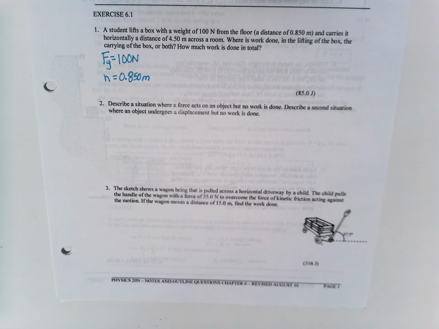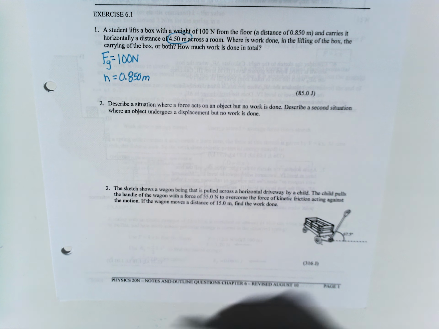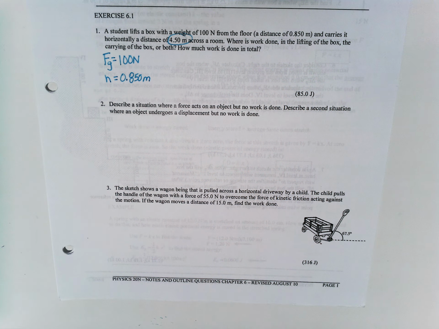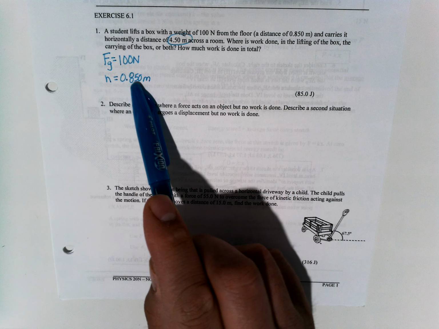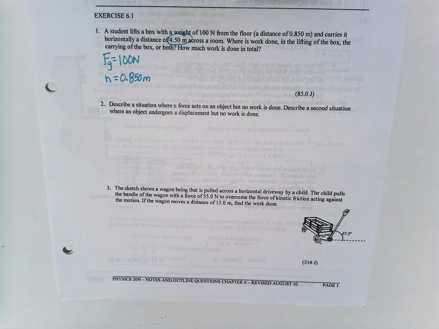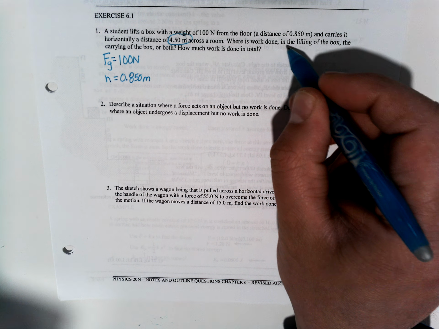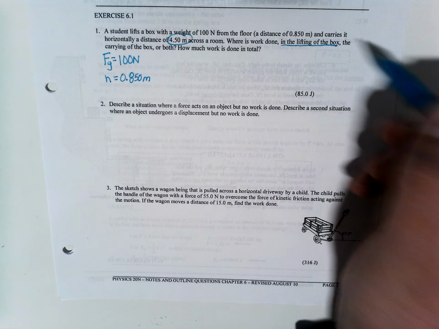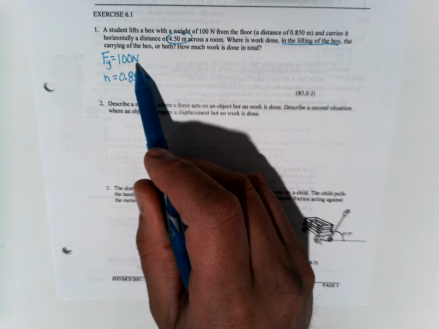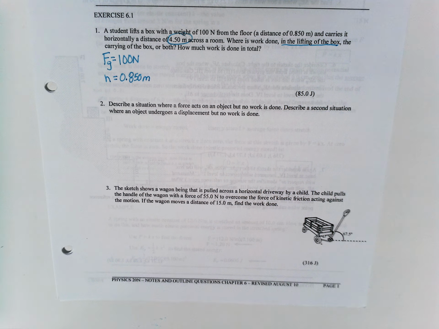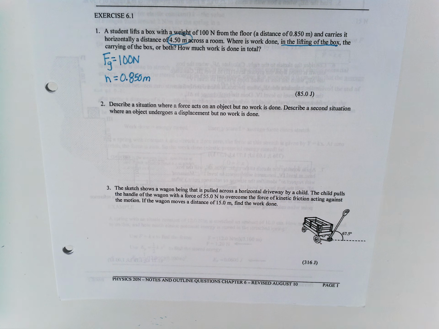Again, for work, this number doesn't matter. That's horizontally. Our force is vertical, our height is vertical. Those are all that matter. So where is the work done? Is it in lifting the box or carrying of the box? The work is done in lifting the box because that's the direction the force is going. So remember, for work, it's always force times the direction it's moving.